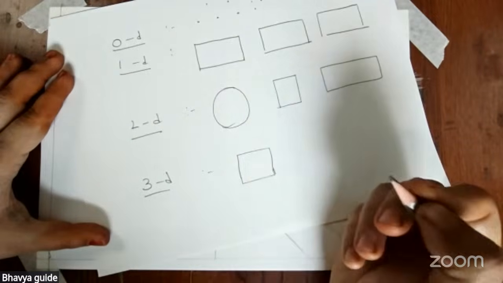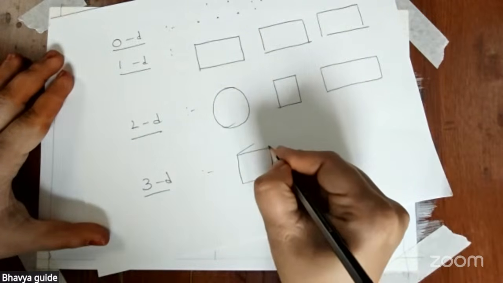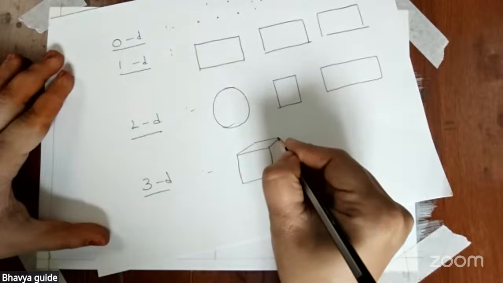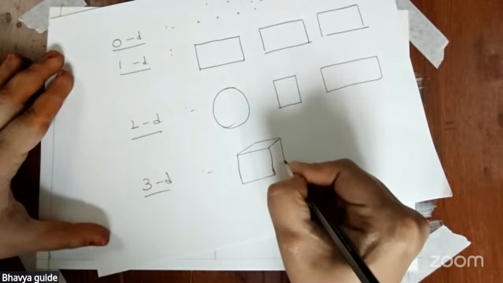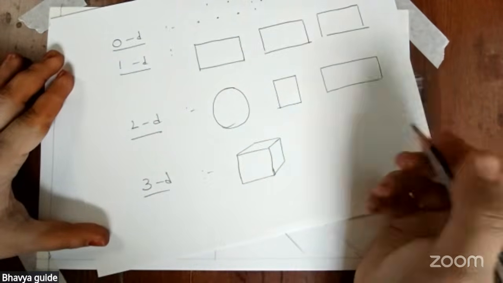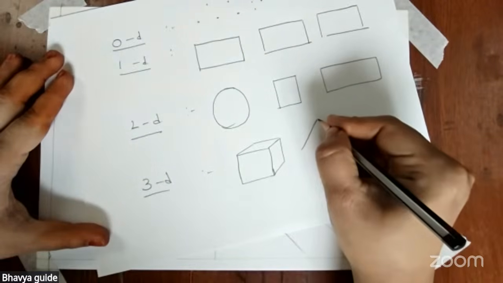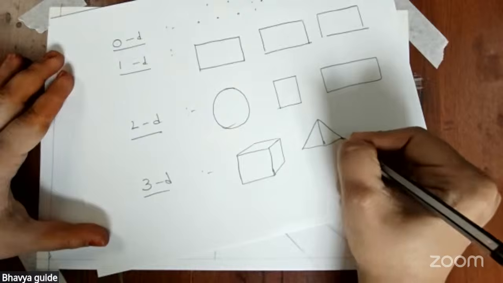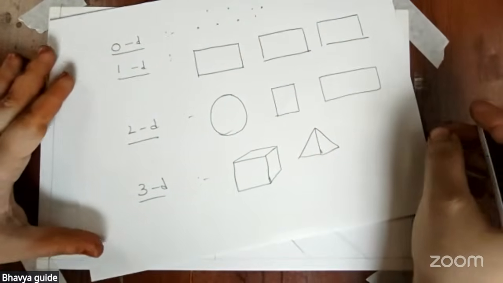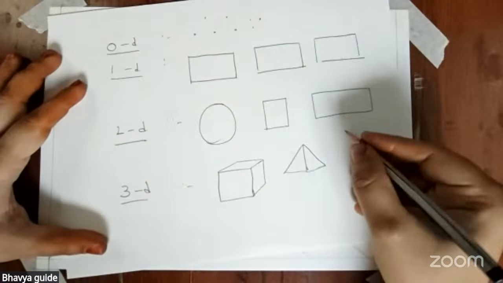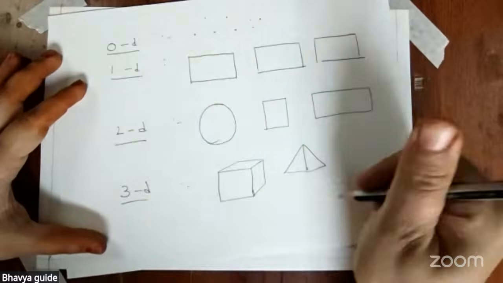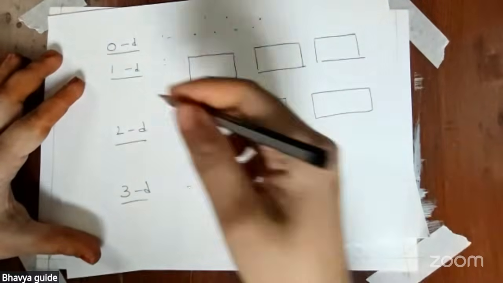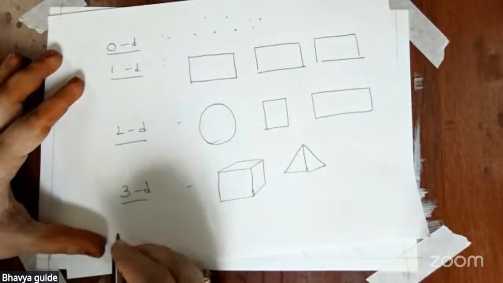For example, if it is a square, you can see it as a cube, like this. Or a triangle like this, like a pyramid shape. Okay, so like this, the existence or perspective started.